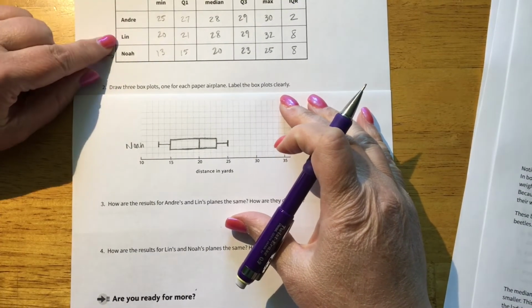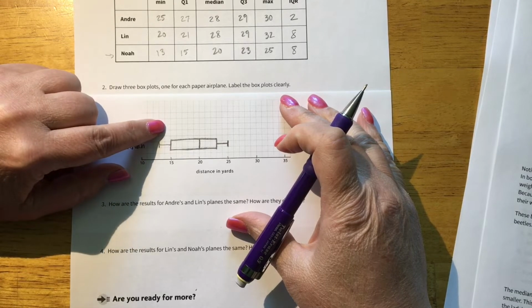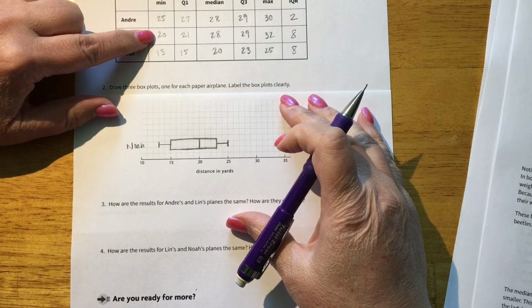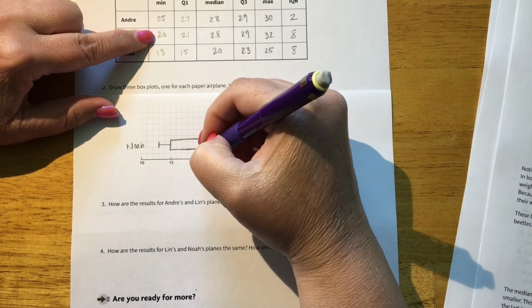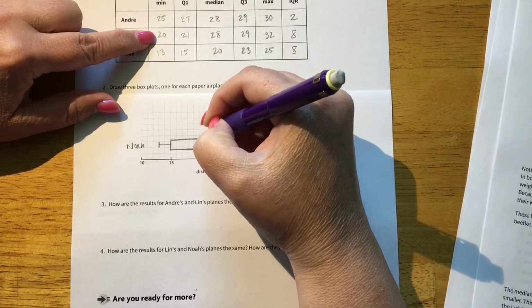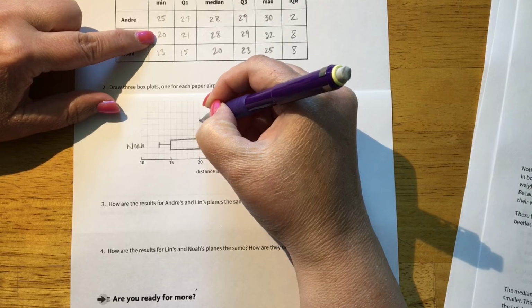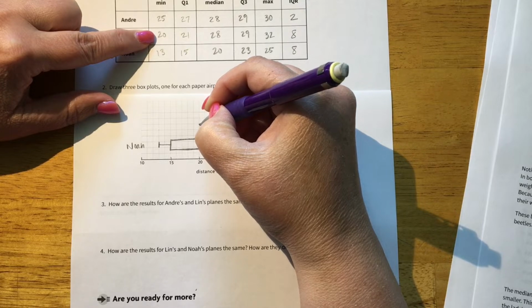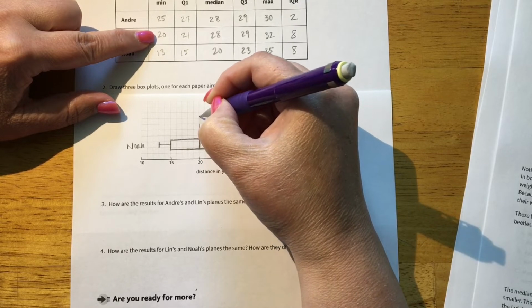Now we're ready to go on to Lynn's, and we're just going to stack Lynn's slightly up from Noah's. Lynn's minimum is at 20, so hers actually starts clear over here at 20. So again, I'm going to go up a little ways. I don't know how much room I'm going to have. I want plenty of room.